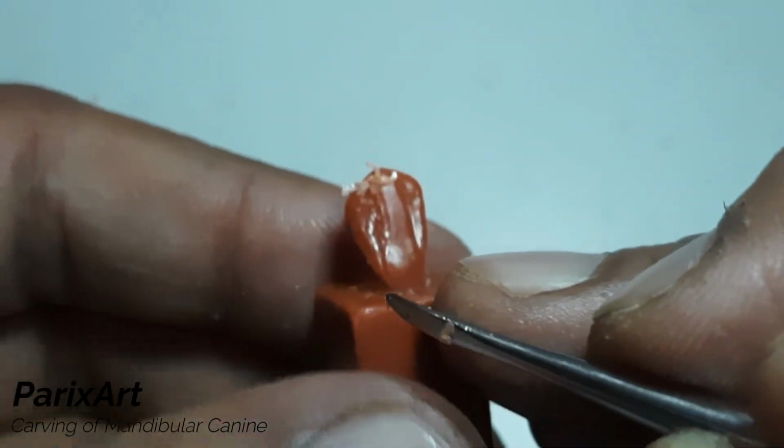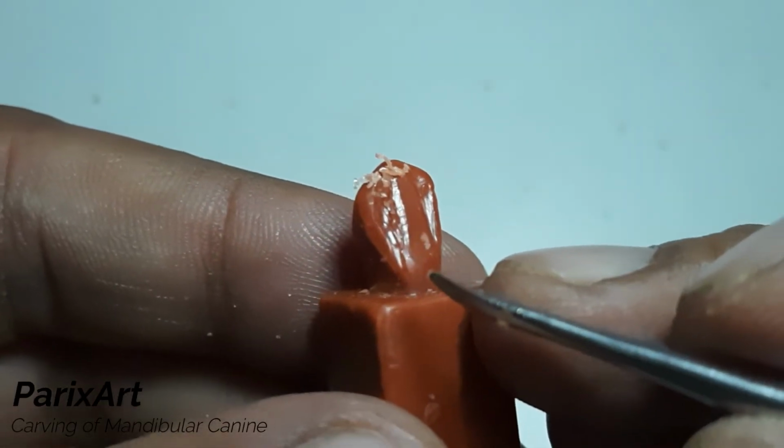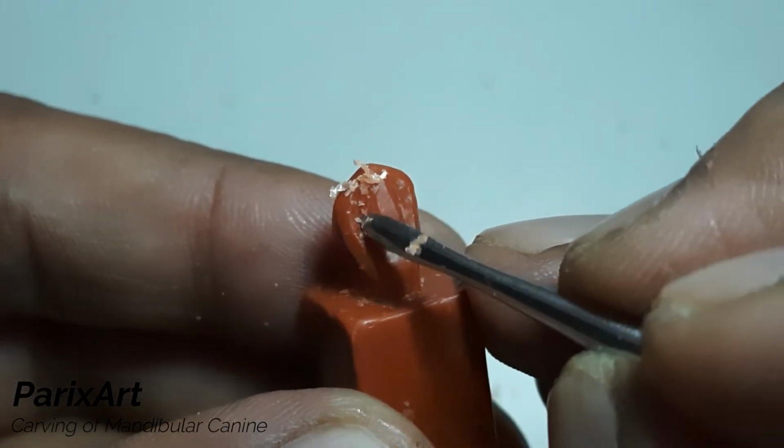If you notice, we are following the mesial, distal and incisal boundaries to make the depression.